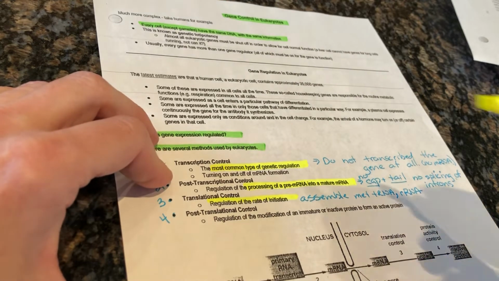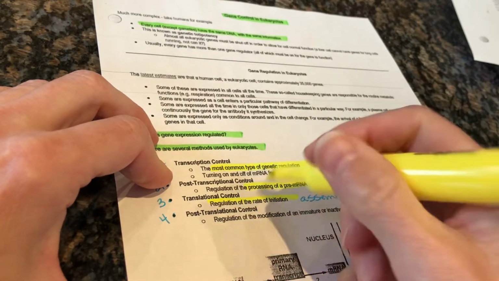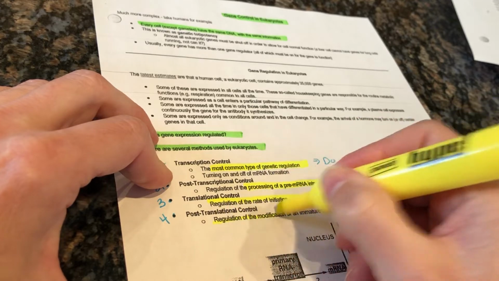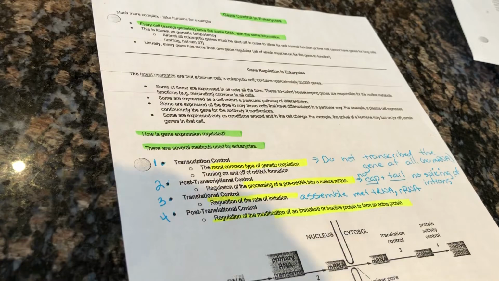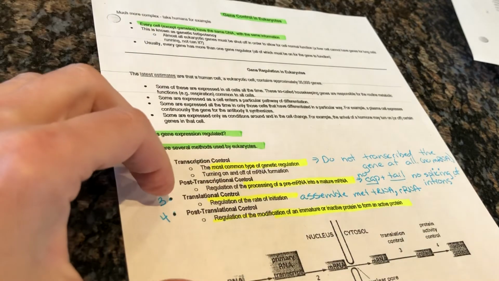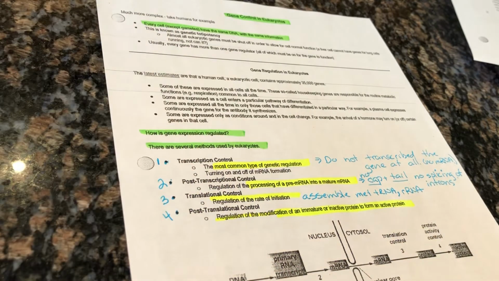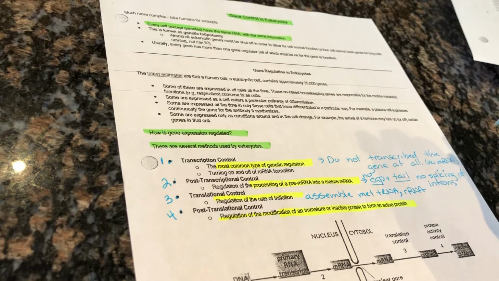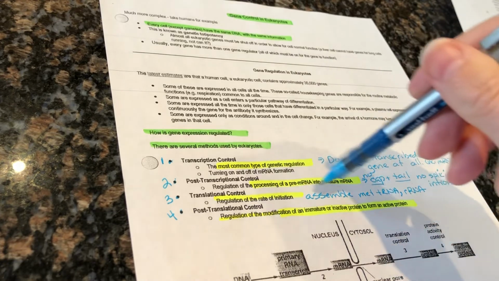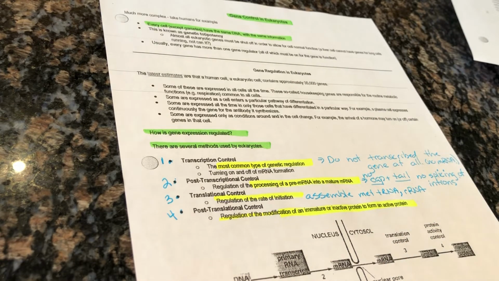And then lastly, this one goes all the way back to the first unit. I always love asking this question, and again, I'm totally missing you guys right now. Post-translational control. We transcribed, we capped and tailed, we made a pre-mRNA into an mRNA. We even let translation occur. How can we prevent this polypeptide from becoming an active protein?